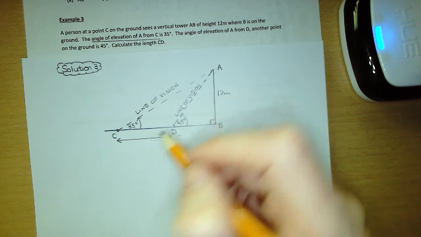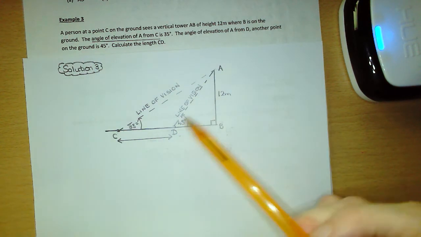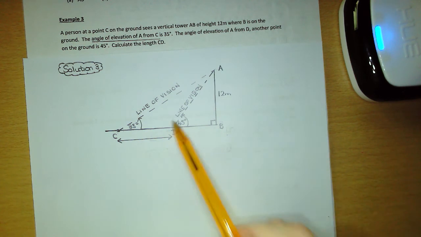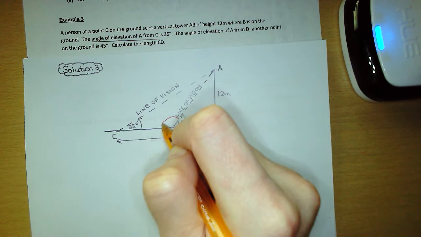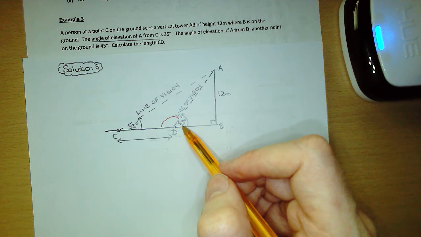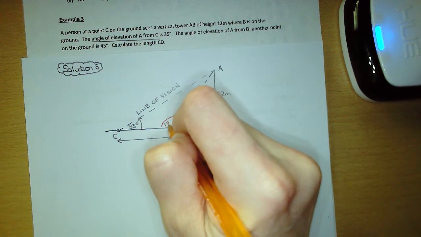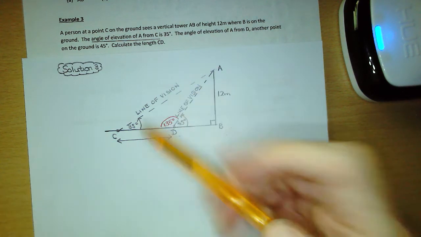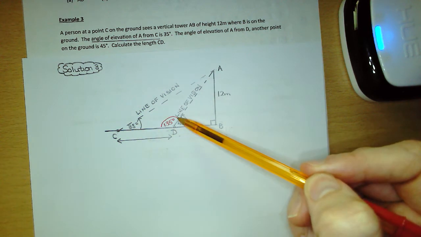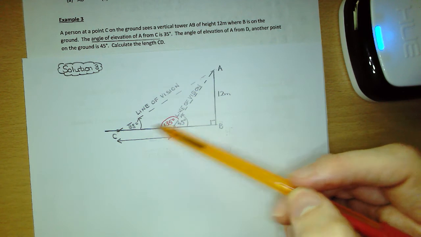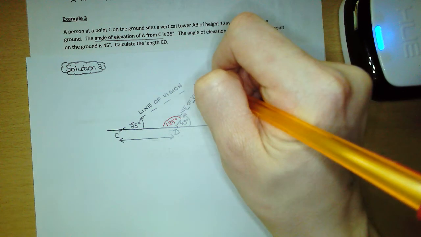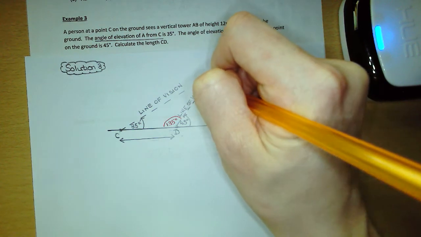Now, just like the previous examples which involve bearings, if there are any angles you can work out just by using simple maths, then go ahead and work them out. For example, we could work out this angle in here, because these two angles are angles on a straight line, so we can take 45 away from 180, and that's going to leave us with 135. And likewise, we can also work out this angle up here, because these three angles are in a triangle, so they add up to 180. So 135 plus 35 is going to give us 170, and then take 170 from 180, the angle up here is just going to be 10 degrees.